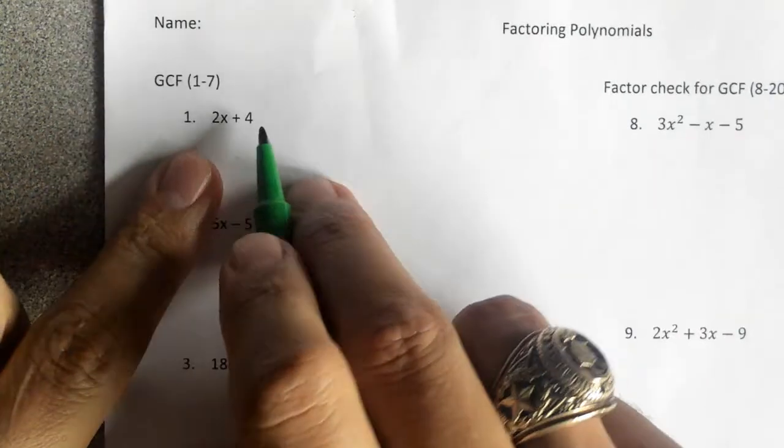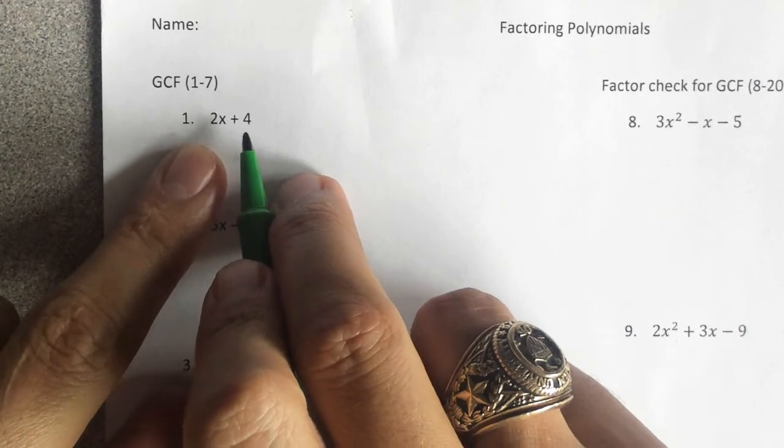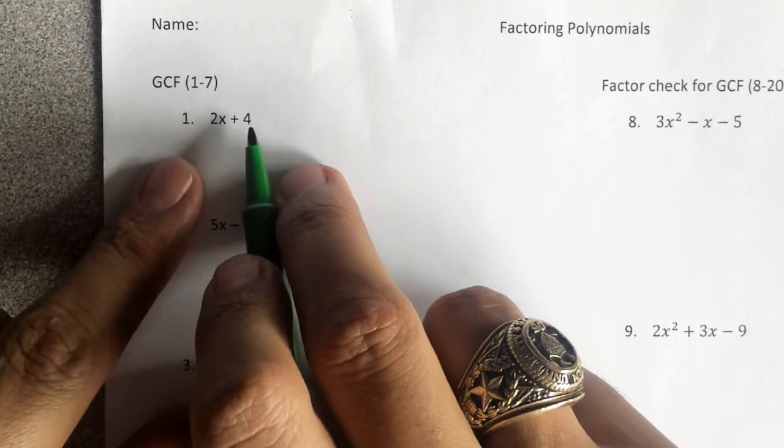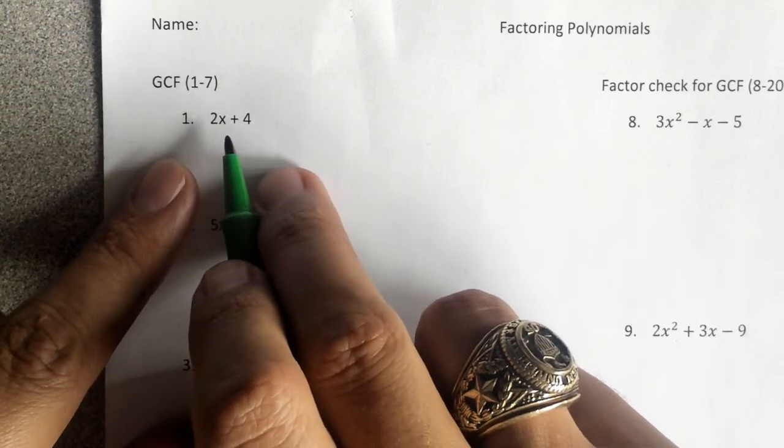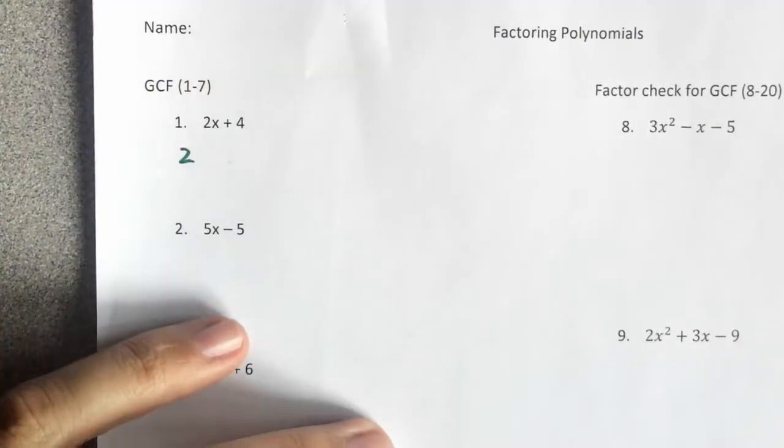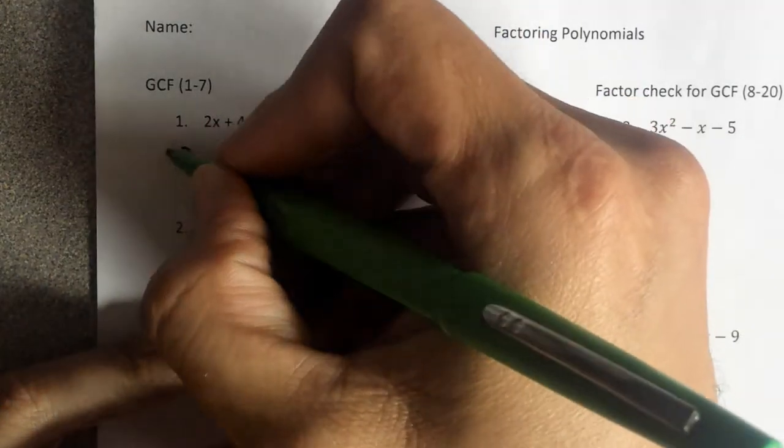If I look at my first two terms on this one, what does this term and this term have in common? They're both divisible by 2. What that means is my greatest common factor is 2. This is my GCF.